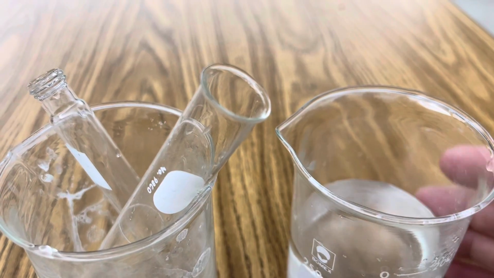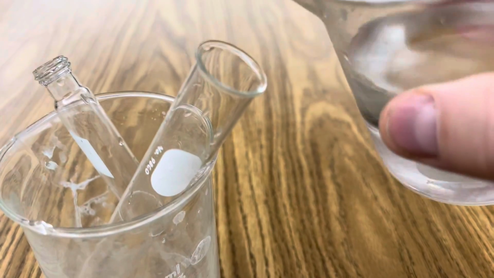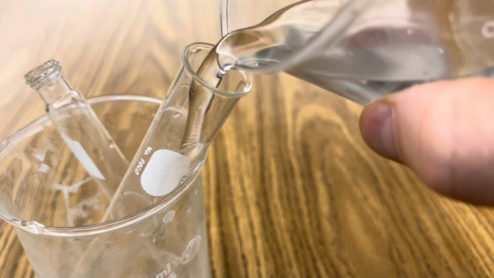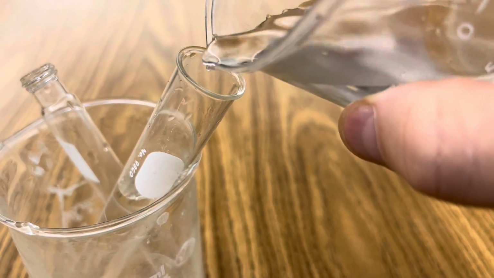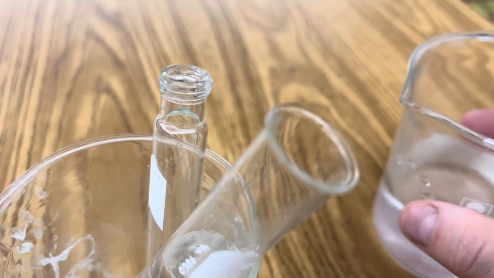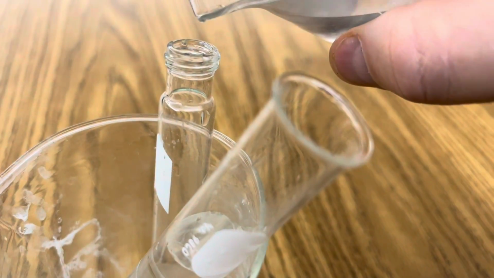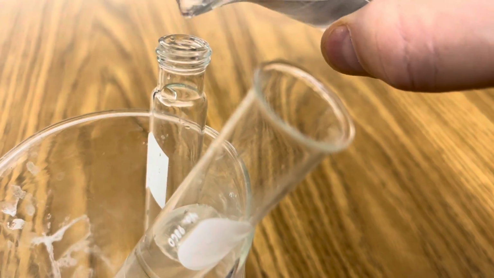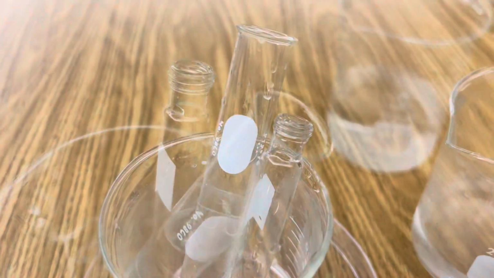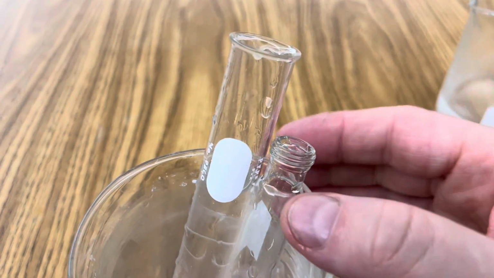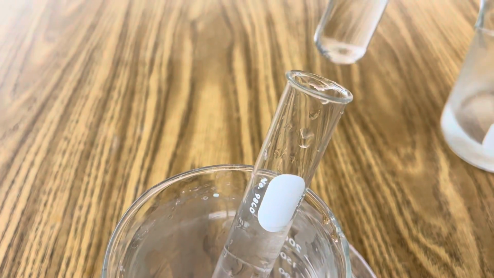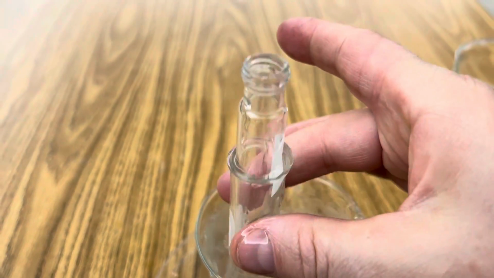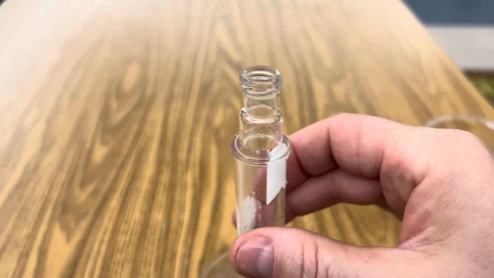The first step is to fill your larger test tube a little more than halfway with water, about to there. Second step, just put a little bit of water in your smallest test tube so that it adds a little bit of mass to it. Okay, now you're ready to put the smaller test tube into the larger test tube. Of course, it's going to displace some water. Now watch what happens when you put it upside down.